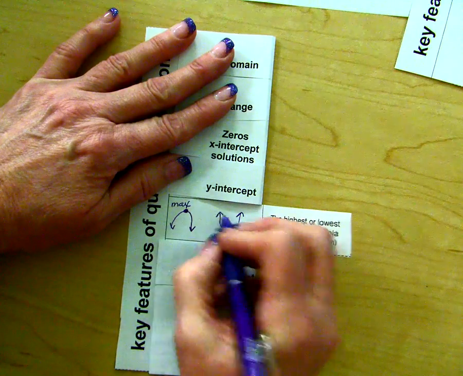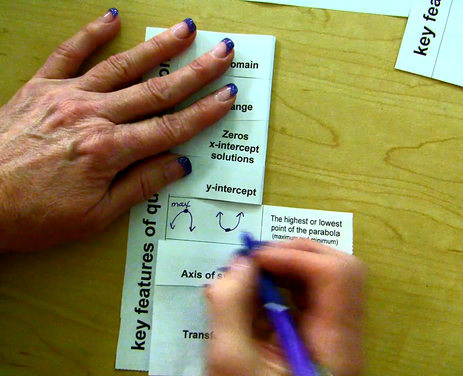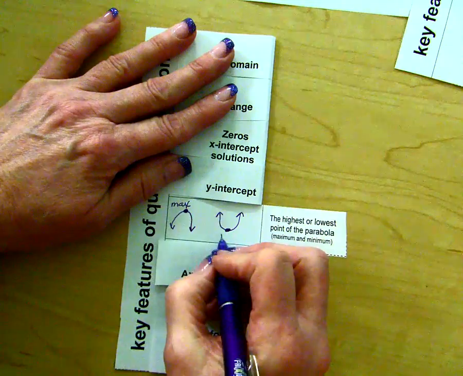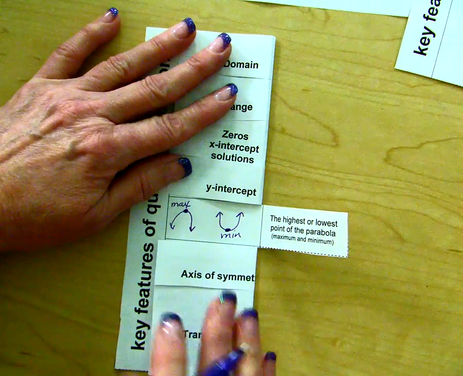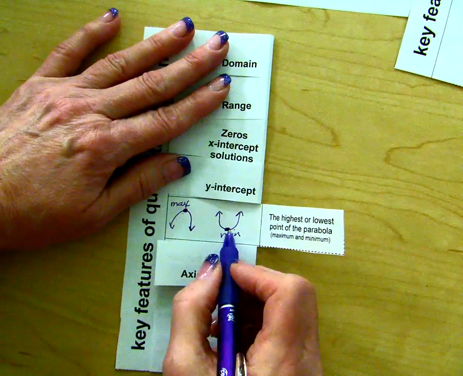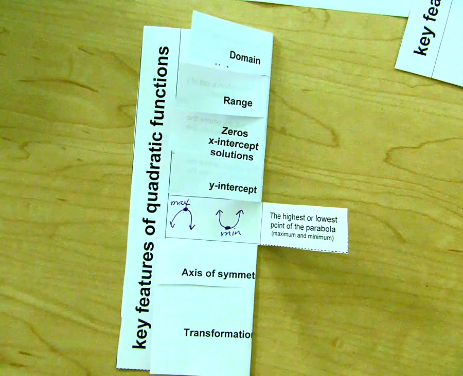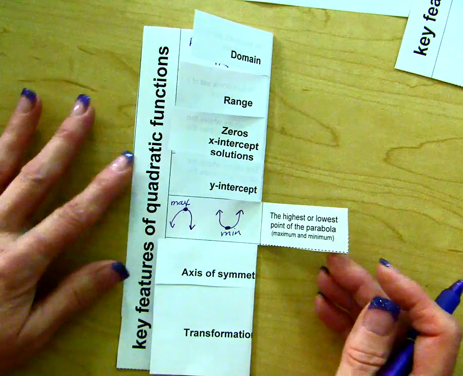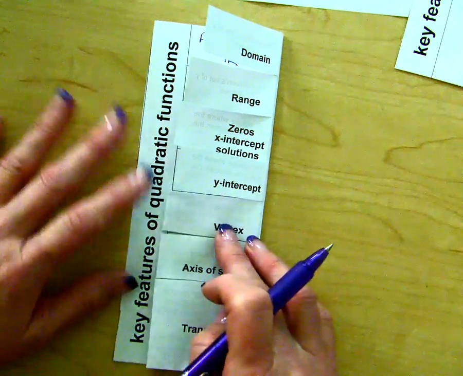And when a parabola opens up, its vertex is called the minimum, or the min. And these are the vertexes, either the highest or the lowest value of the graph.